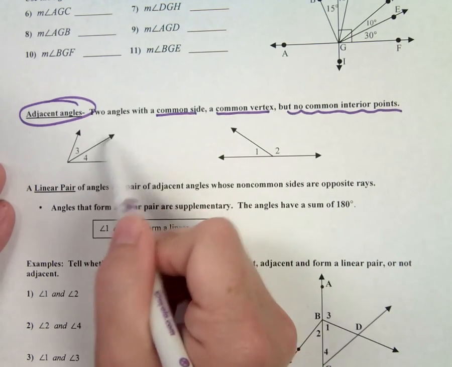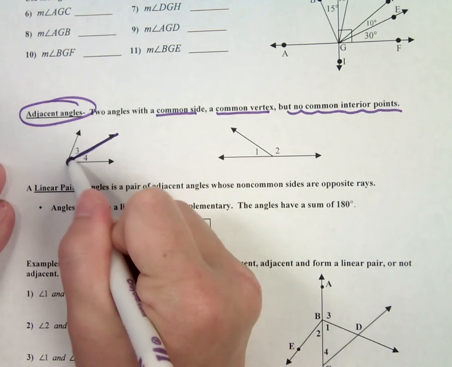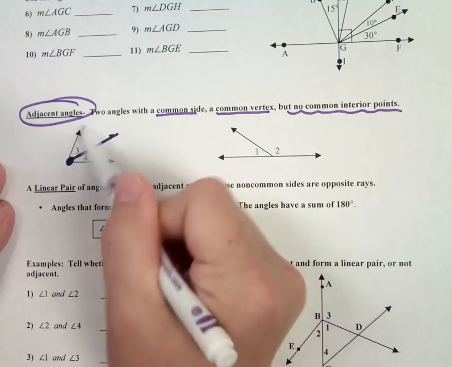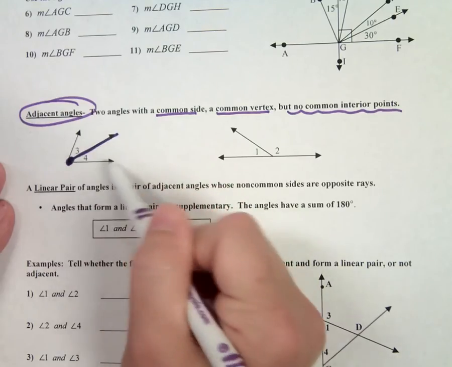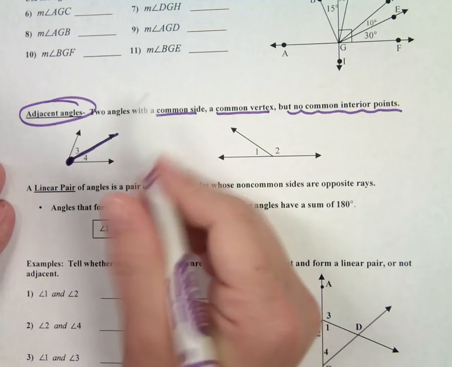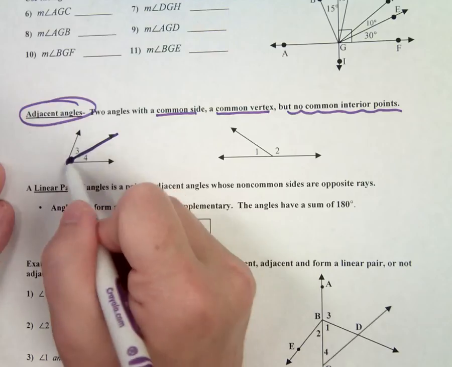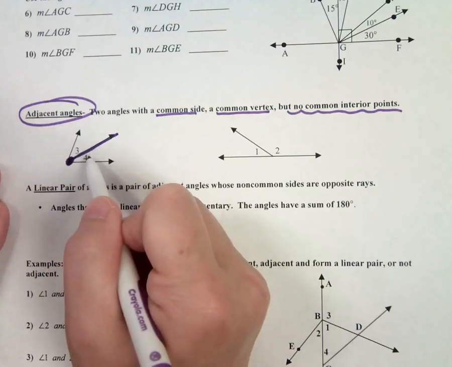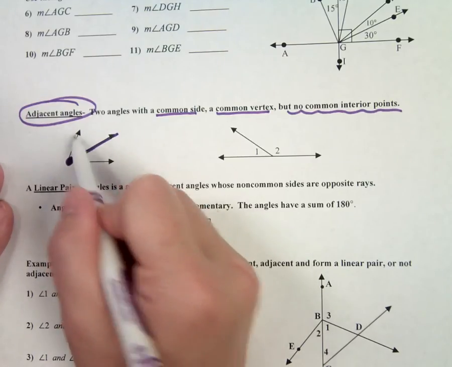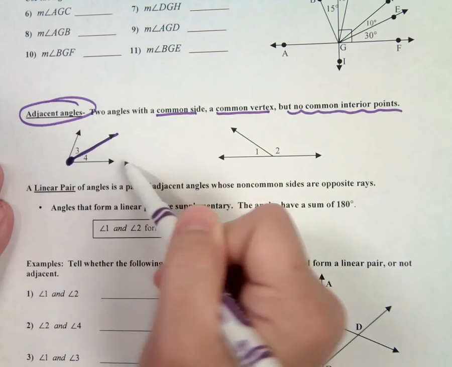So here's angle 3, here's angle 4. You can see that they share this common side, and this is their common vertex. Angle 3's vertex is right here. Angle 4's vertex is right there, so they have a common vertex and they share this side. You can also see that these two angles would add to be smaller than 90 degrees, so they both are acute. Both of those angles are acute, and they're also adjacent.